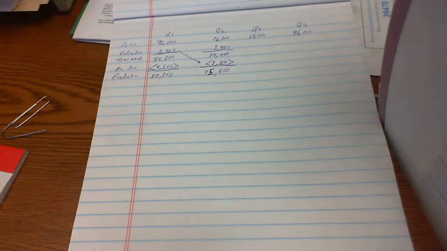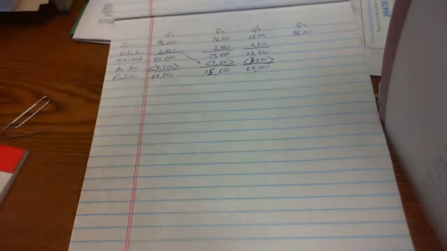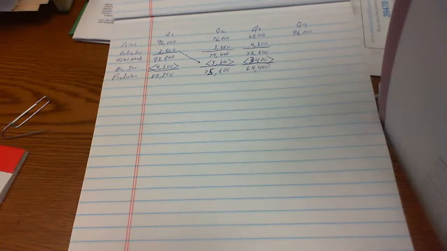quarter four. So 5% of that is 4,800 units. So that means our total needs are 72,800. But once again, we have that ending inventory is 3,400, which we will subtract off. And we get 69,400 is the amount we need to manufacture in quarter three.